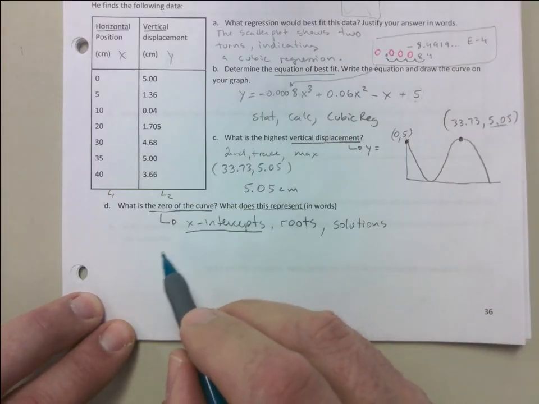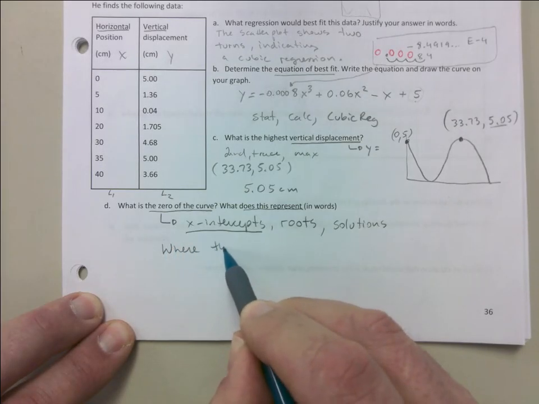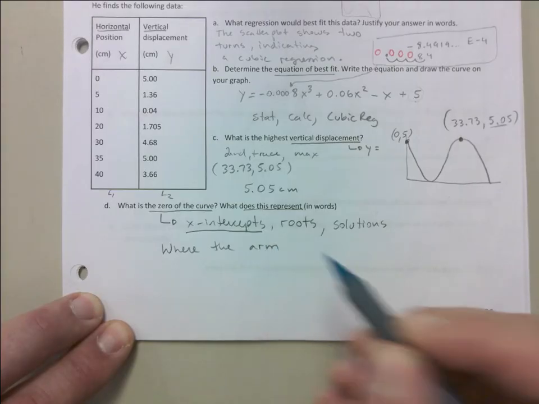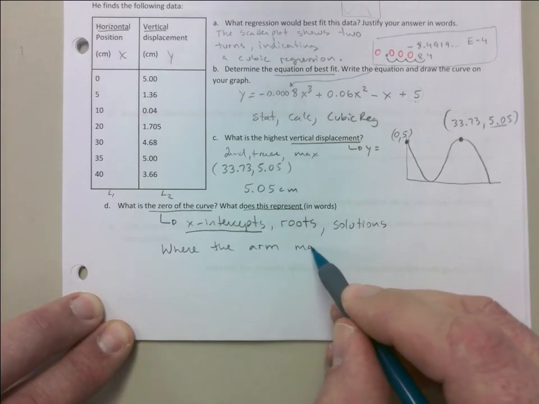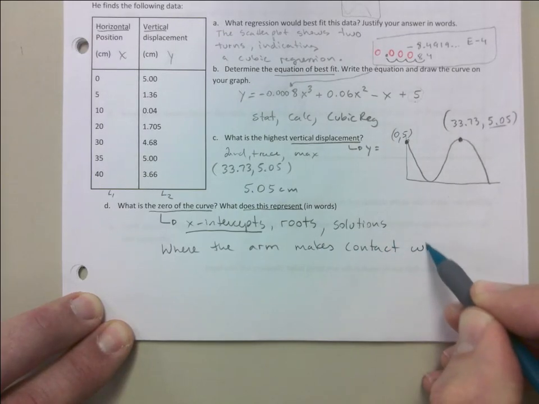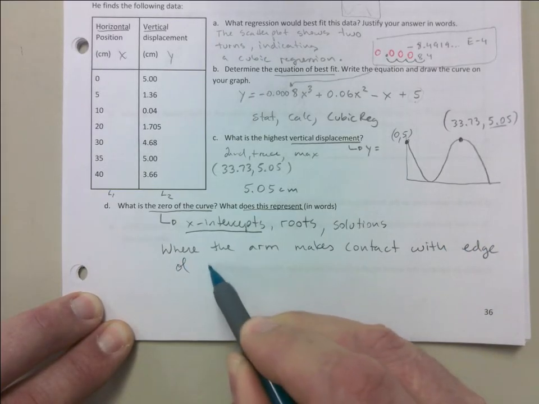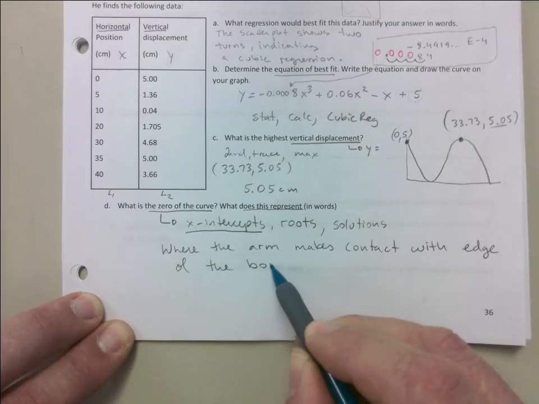And in this case, you would just say where the arm makes contact with the edge of the board.